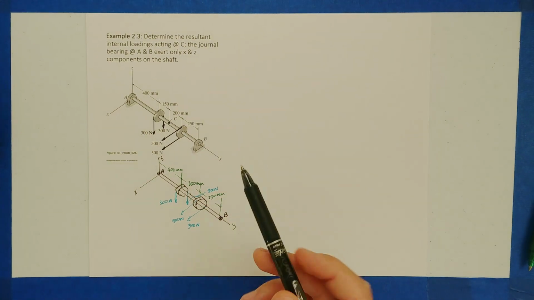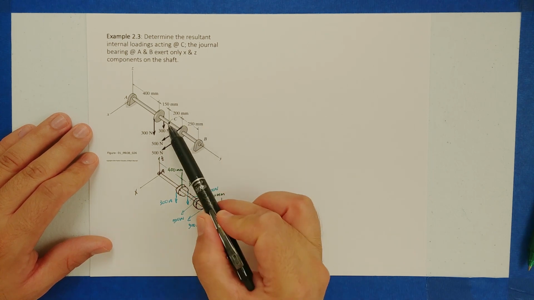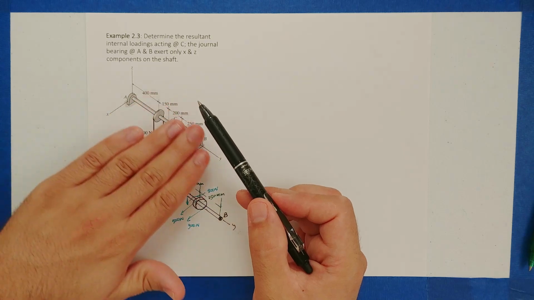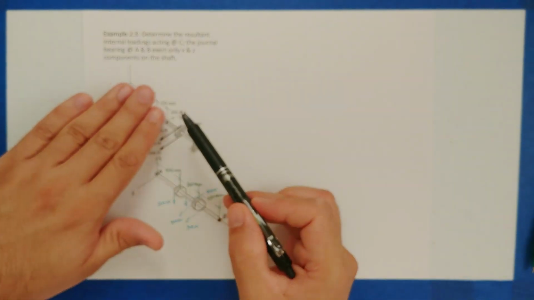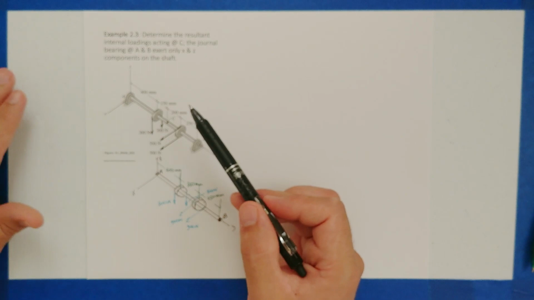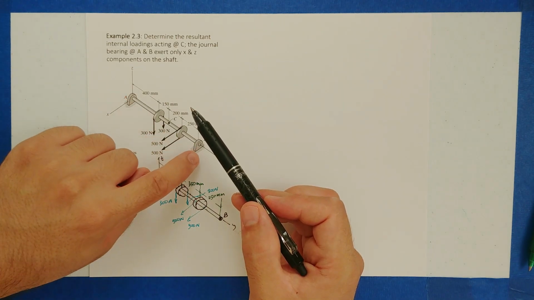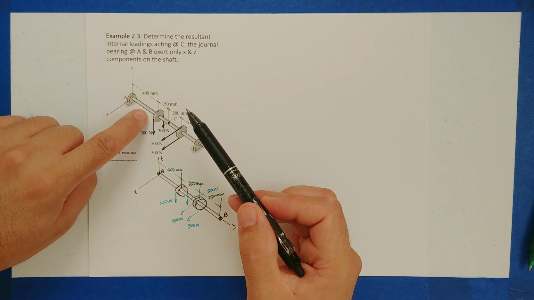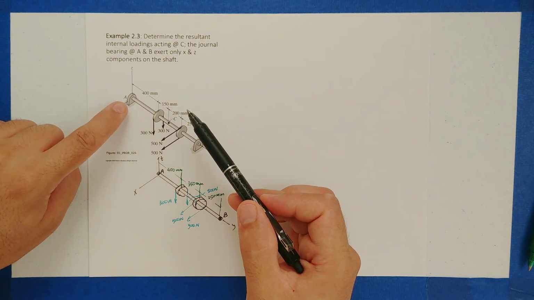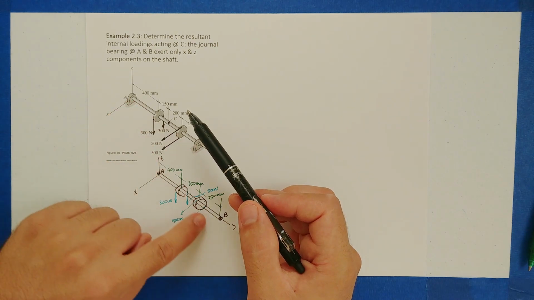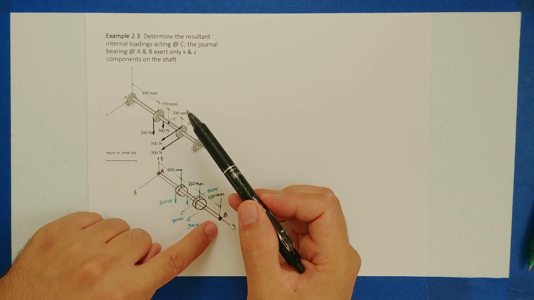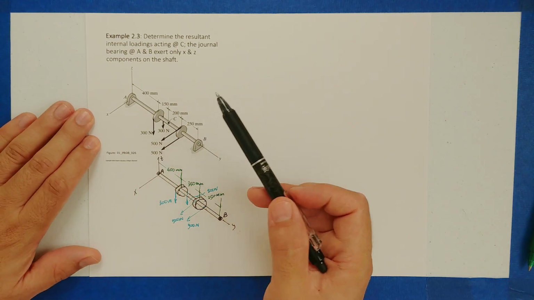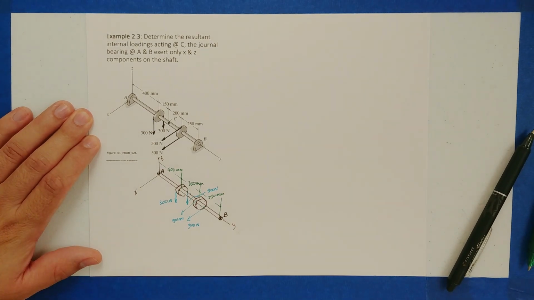So if we want to figure out what's going on at point C, we're going to section. When we section, we can pick either the left or right hand section, or forward or back. Regardless of which half we pick, we have a bearing at either end. So it's going to be to our advantage to first get the free body diagram of the whole thing so we can solve for the reaction forces at A and B. And then once we know those forces at A and B, we would cut or section and then pick either one.